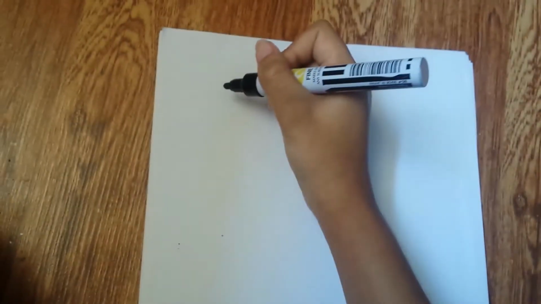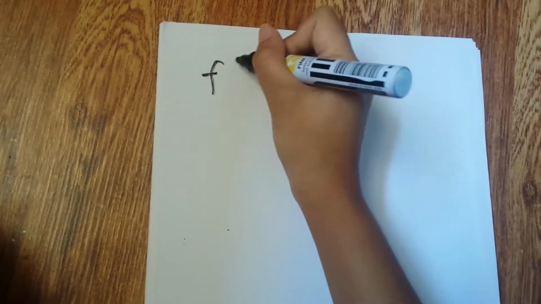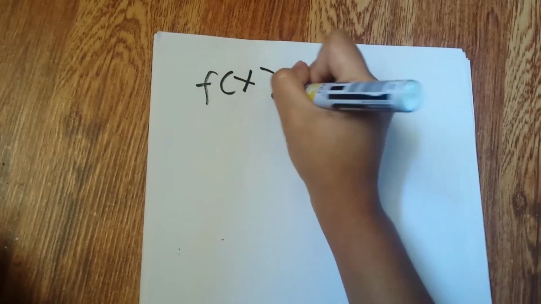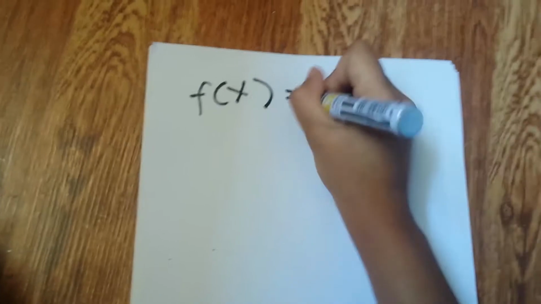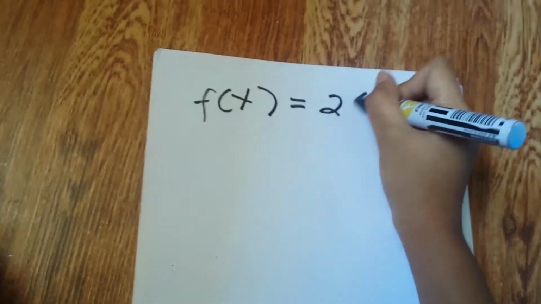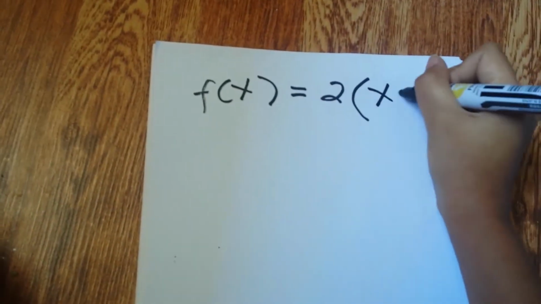So for our x value, we need to have the corresponding y value. So we have the function f of x, and now we need to find the inverse. Now we have the function f of x plus 2x minus 3.